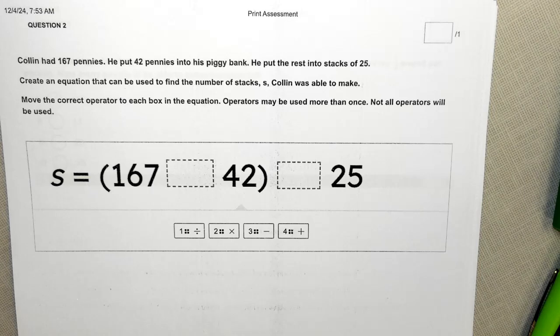Move the correct operator to each box in the equation. Operators may be used more than once. Not all operators will be used.